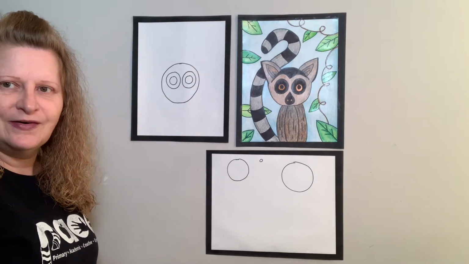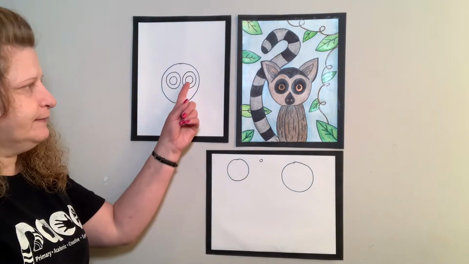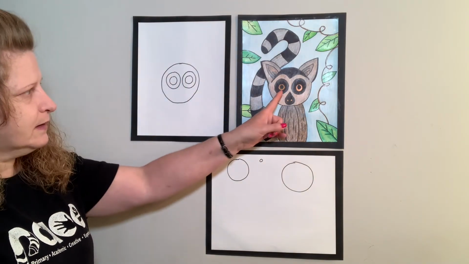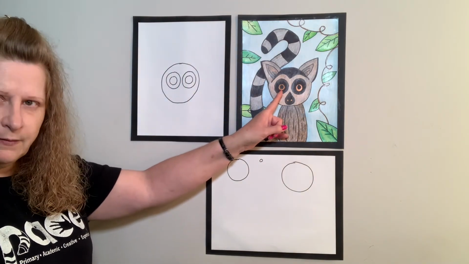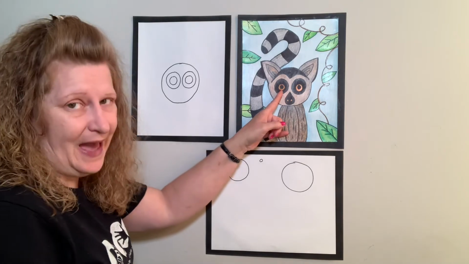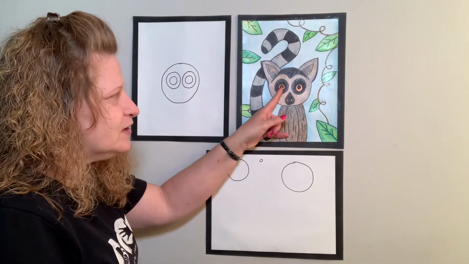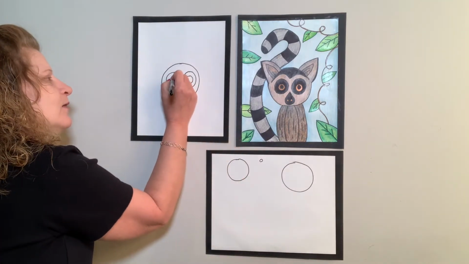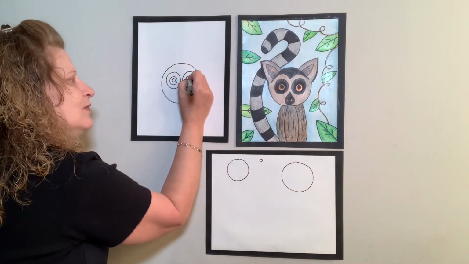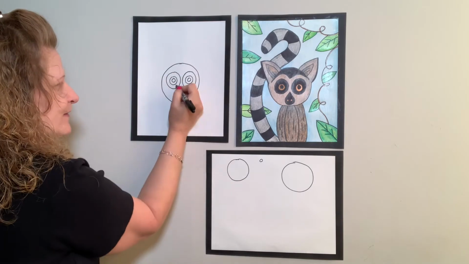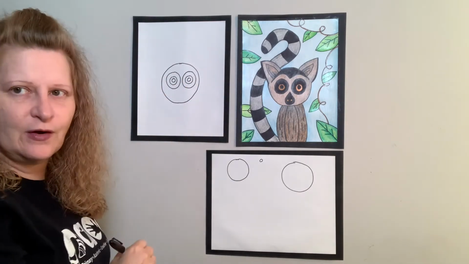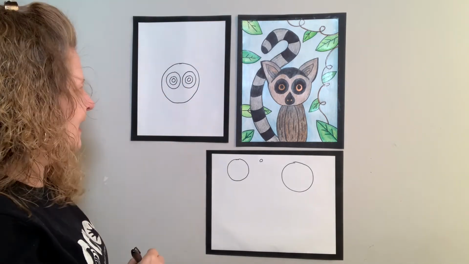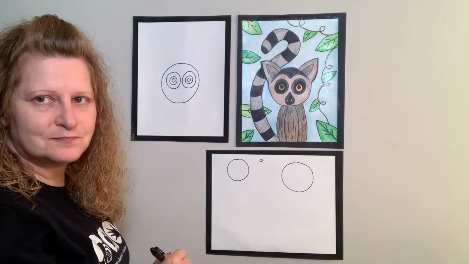There you go. And what do you think we're going to do to the middle? Let's look. Well, if you said color it orange, we're not there yet. There is another circle we have to make on the inside. So here we go. One more circle on the inside. So we have 1, 2, 3 circles, one inside of the other.